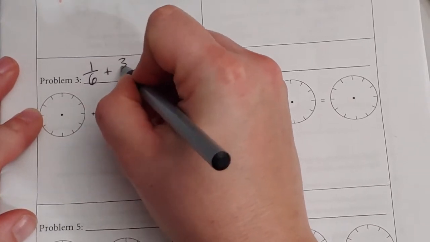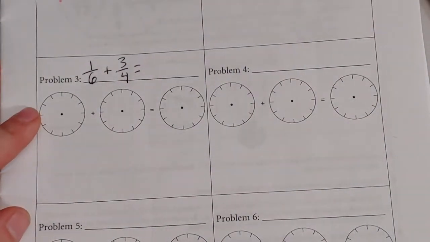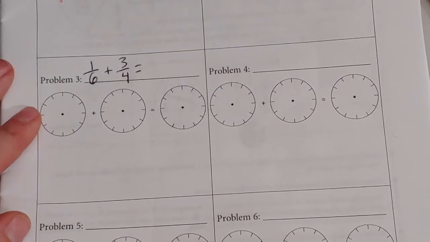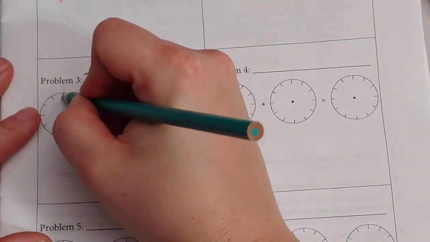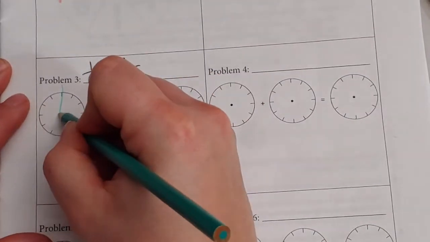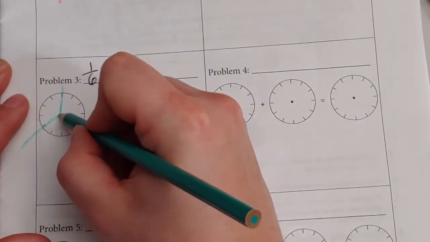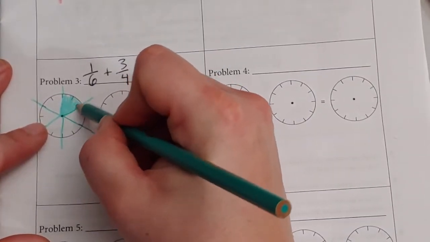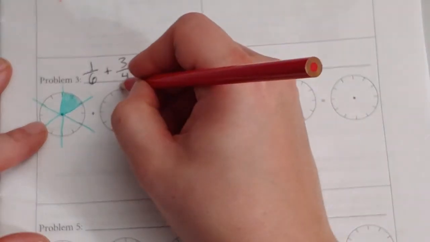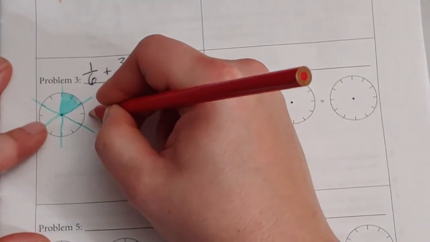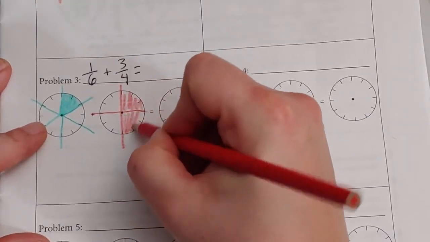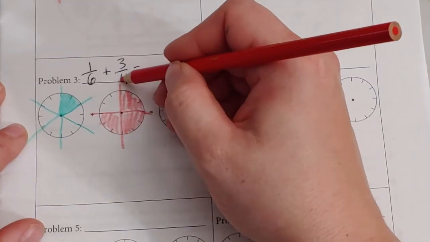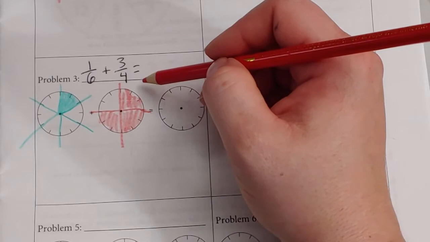Okay. Problem number 3. 1/6 plus 3/4. Pause and try it. Alright. 1/6. So remember, we did the 6th by drawing out the thirds and then cutting them in half. So one of those in fourths. Half, half, 1, 2, 3. Since you're in pencil, there's a reason why I extend my lines outside the clock. It's so that I don't lose them.